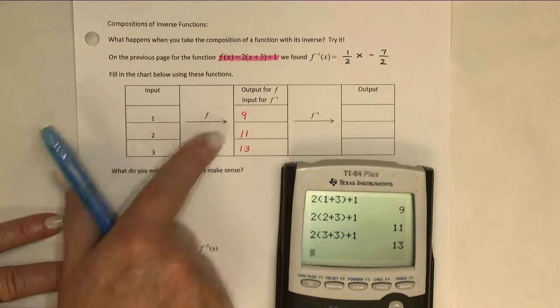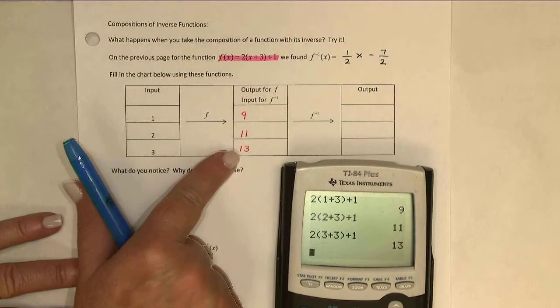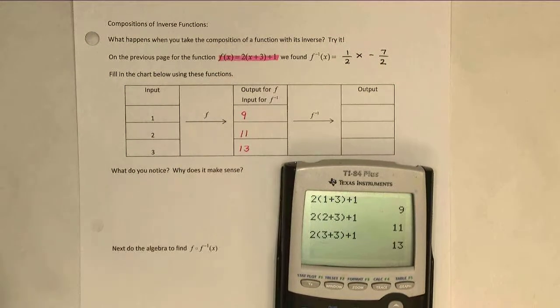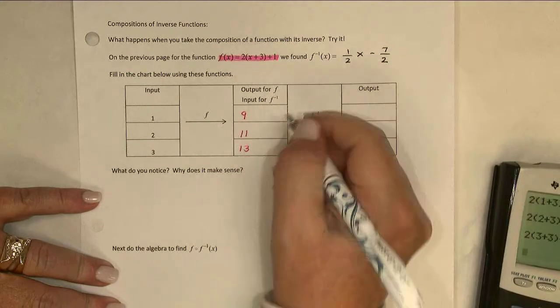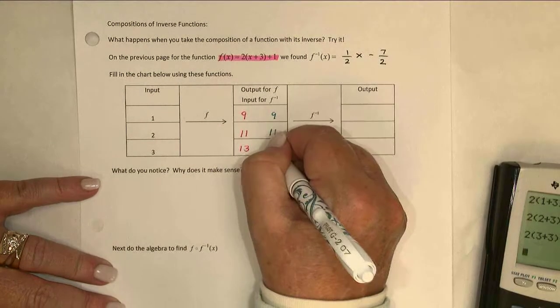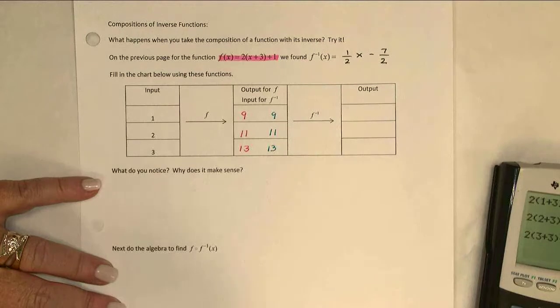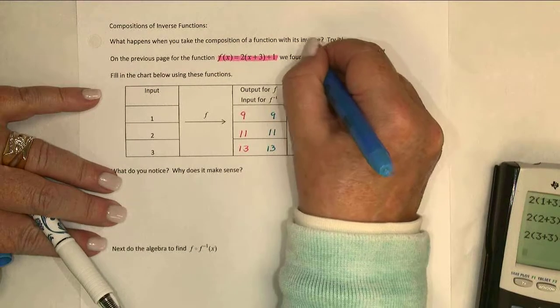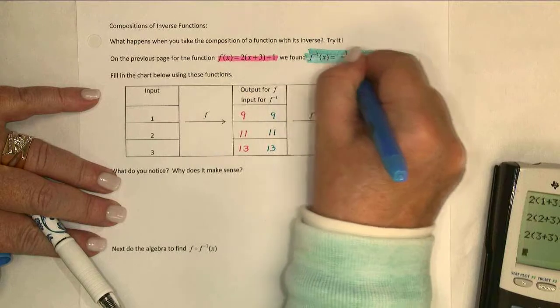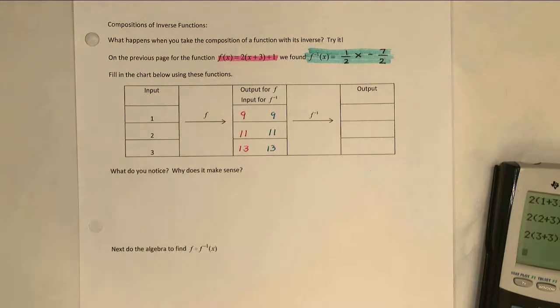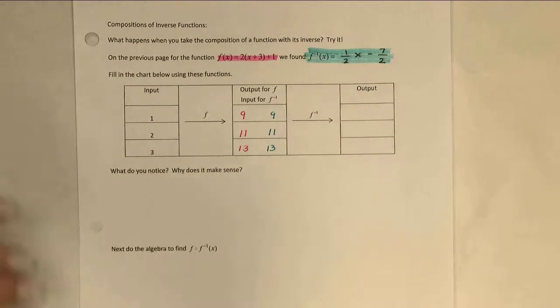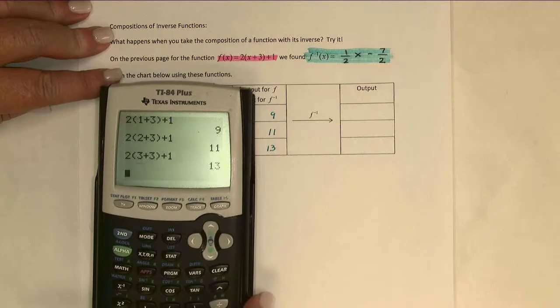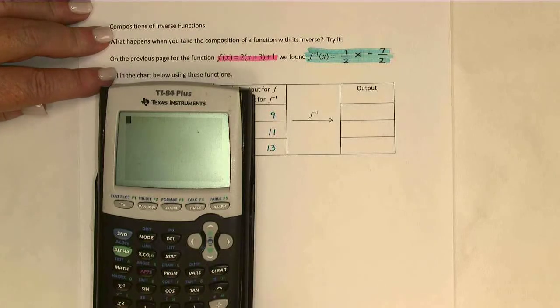All right, I'm now going to take these outputs for f and plug them in as inputs for f inverse. So they're the same numbers. I'm just going to rewrite them. Essentially, these y values have now become x values. We've traded roles to make them inputs for the inverse function. And I'm going to plug the 9, 11, and 13 into my inverse function. Once again, these aren't too bad to do in your head, but since you can't see inside my head, I'll plug them in the calculator so we're all on the same page here.